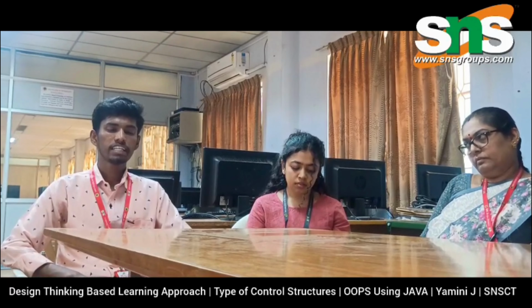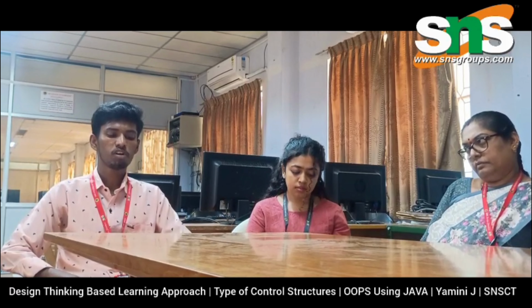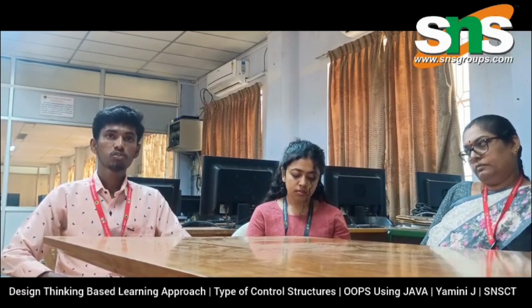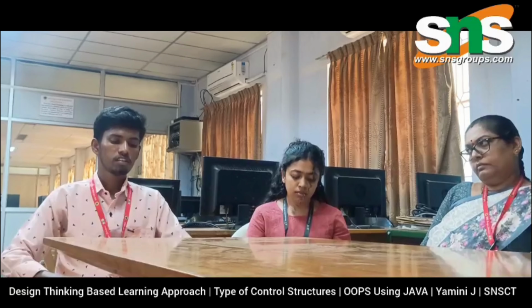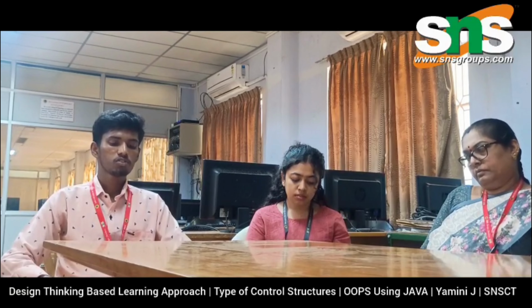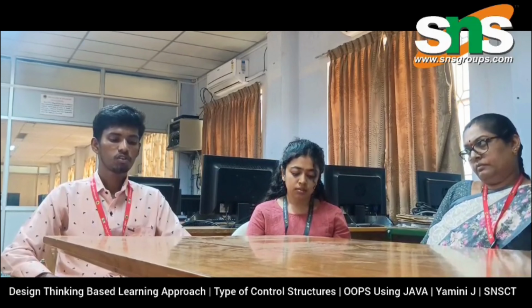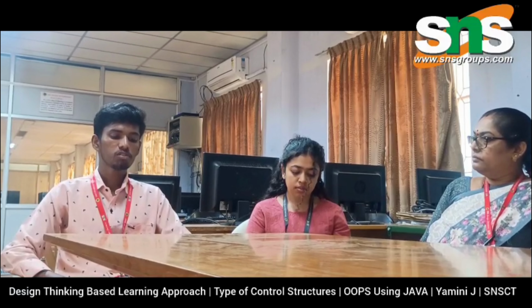Then move to iteration statements. Iteration statements are used to repeat a block of code multiple times. These are also called loops. The main looping statements in Java are for loop, while loop, and do-while loop. Then move to jump statements. Jump statements are used to transfer control from one part of the program to another. The important jump statements are break, continue, and return.